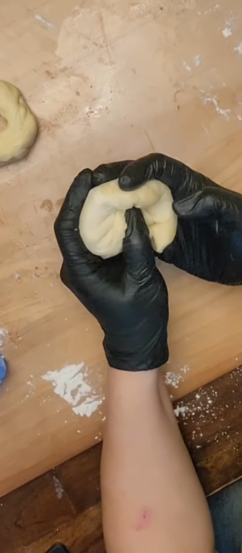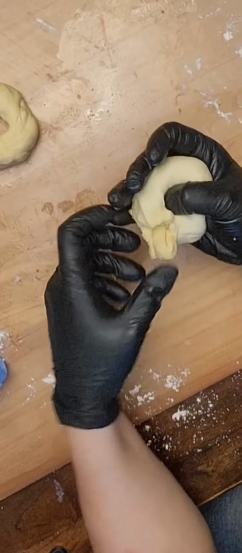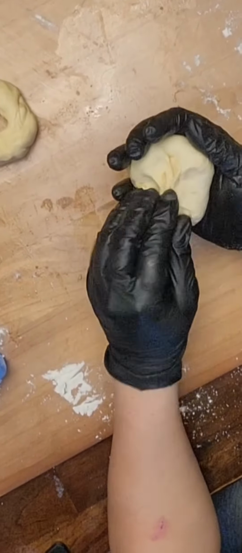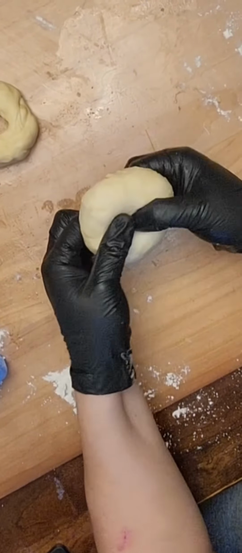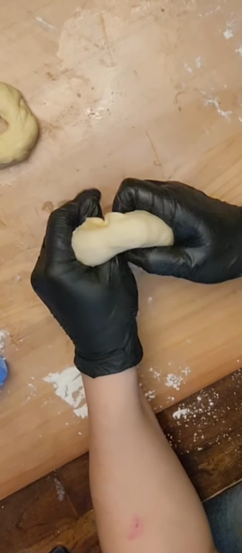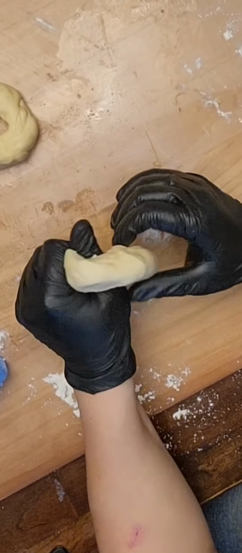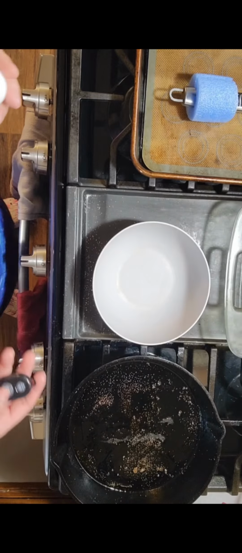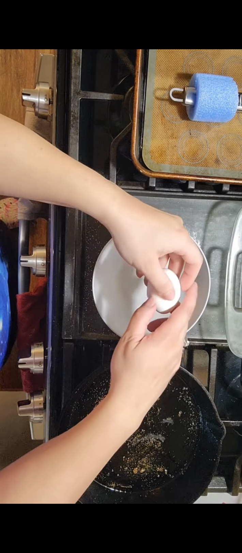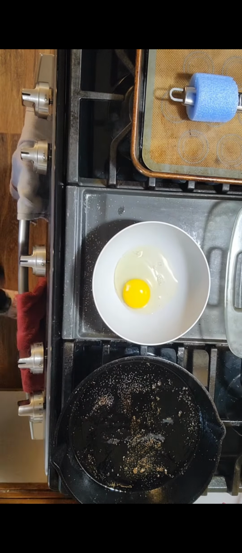Alright, after you have all your dough shaped into bagel shapes, go ahead and put them on their tray. Cover them again and let them sit for about 30 minutes to an hour. During that time while they're sitting, go ahead and make your egg wash or melt your butter to brush on top of your dough.